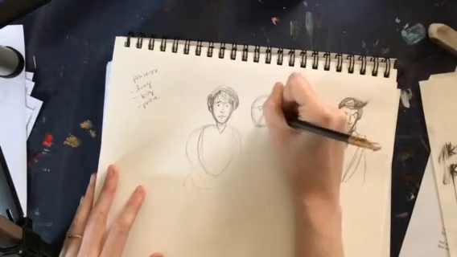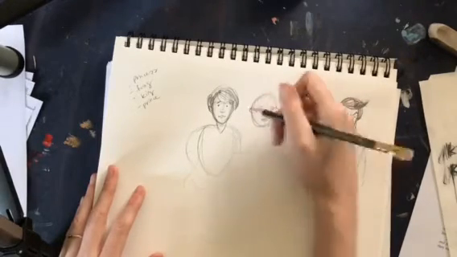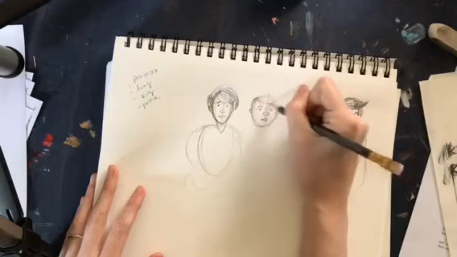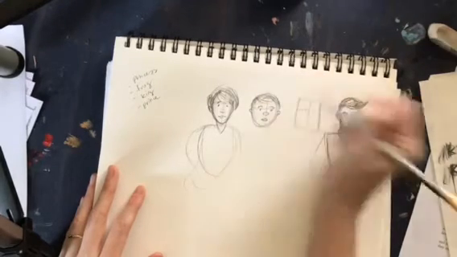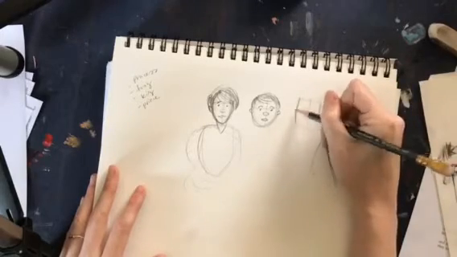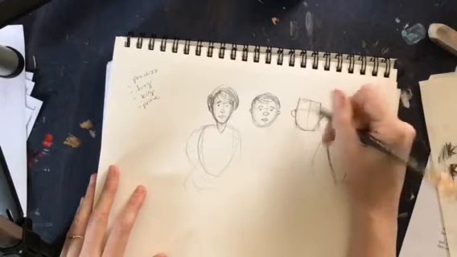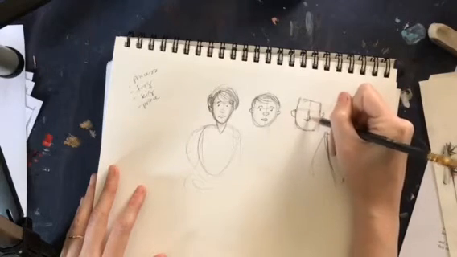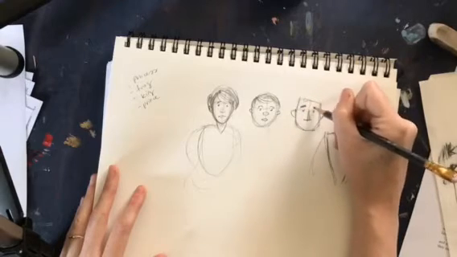The round character, keep the nose round, keep the face round. I like to have the shape of the head and then lay the hair on top of that. And these are just my kind of first playing around sketches.